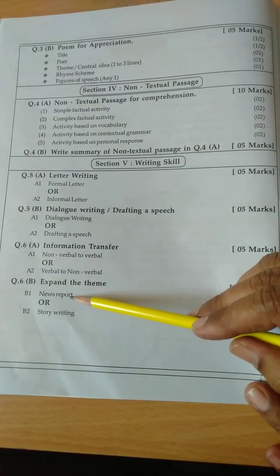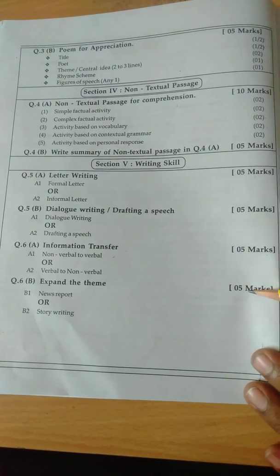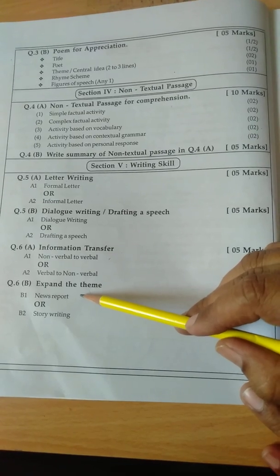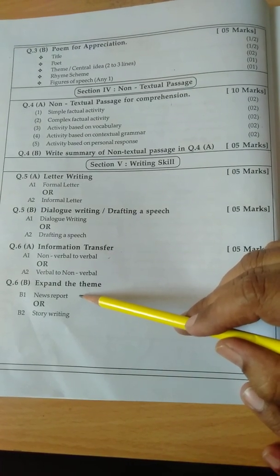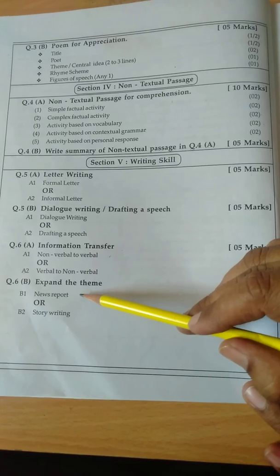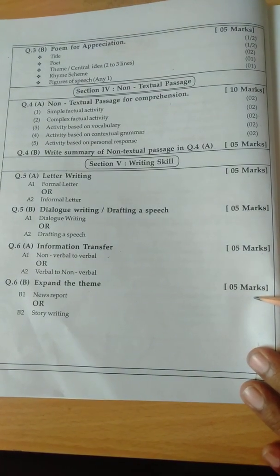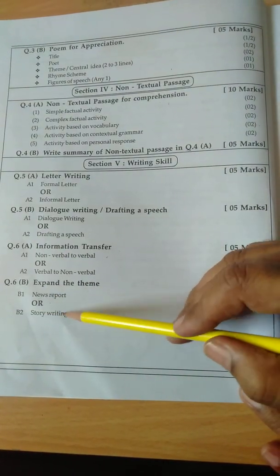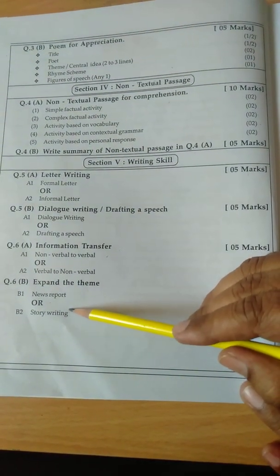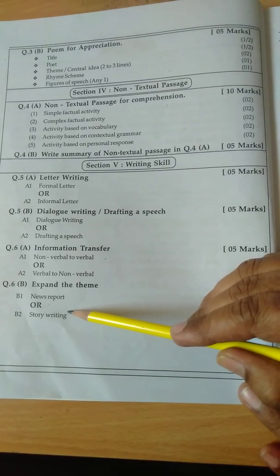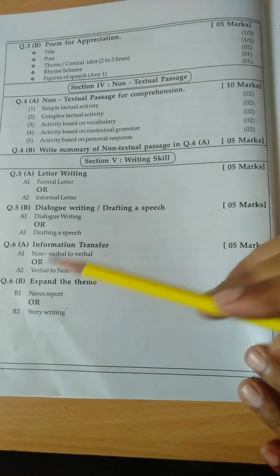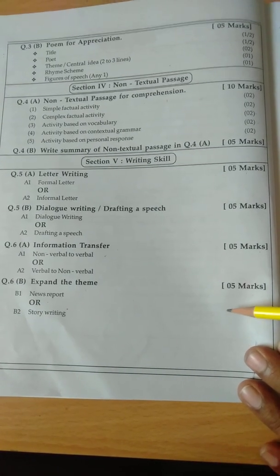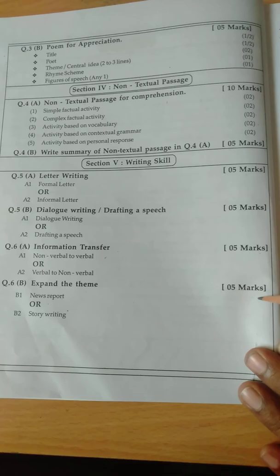Question number 6b, expand the theme. B1 is about news report. It is for 5 marks. News headline will be given to you or information about news will be given to you. You have to develop the news report on that. Or story writing, B2. You will be given the beginning of the story or the end of the story. You have to use your imagination and creativity to develop the story. It is for 5 marks.